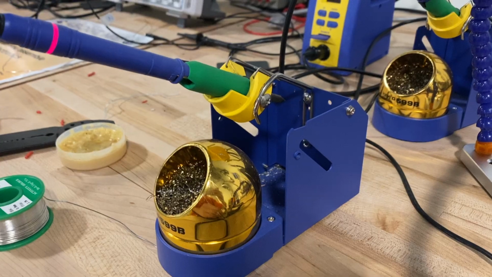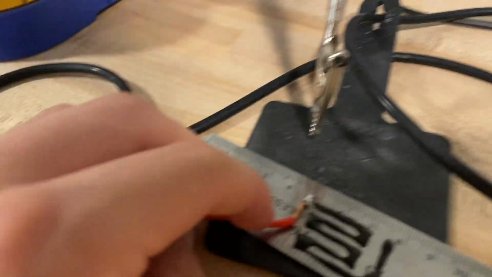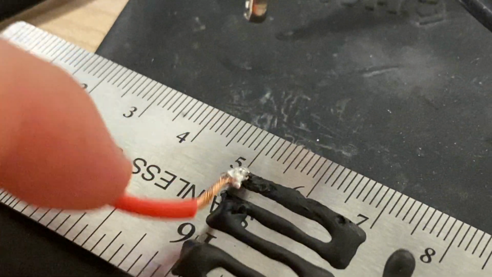I even went to a makerspace to try to normal solder the breadboard wires in the paint, but the solder just didn't stick. I started becoming frustrated. But then I had a breakthrough.